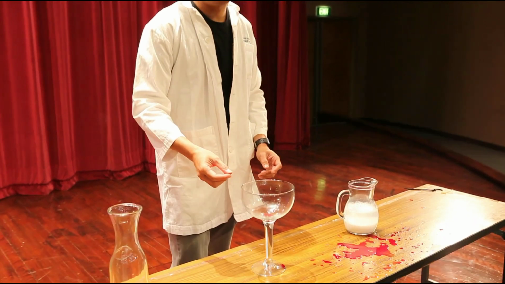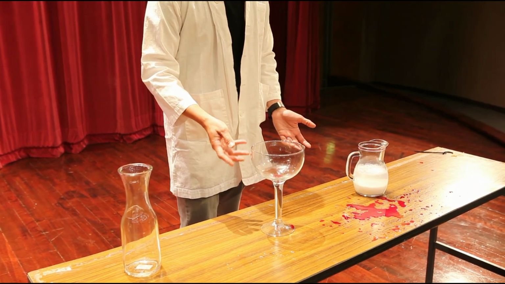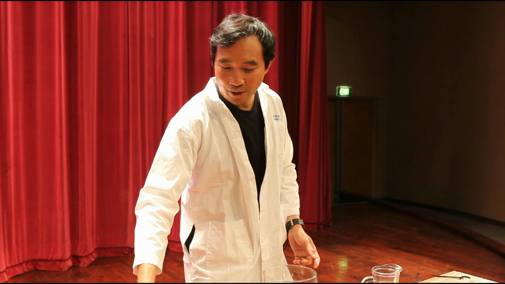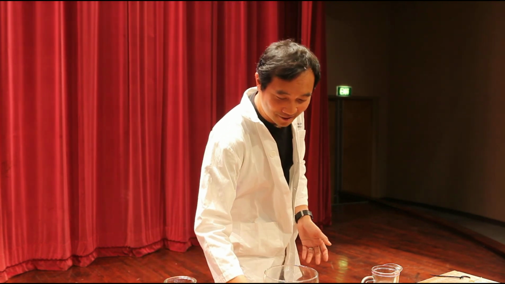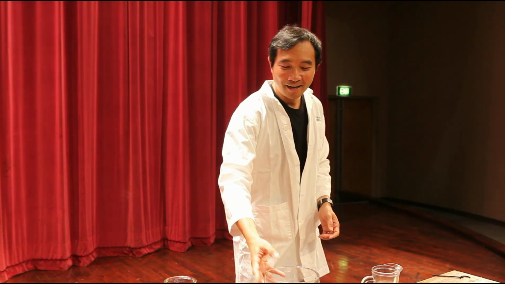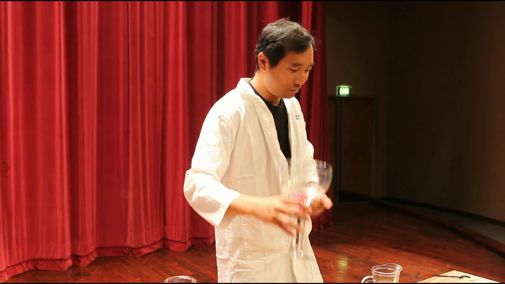phenolphthalein. It's an acid-base indicator that I don't know how to pronounce. But it turns red when it's alkaline and it's transparent when it's acidic. So when we pour this over here, it turns immediately to this nice red color, rose syrup kind of color. Okay? And the next thing that we did was we pour this over to here.